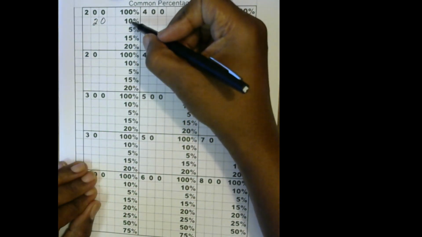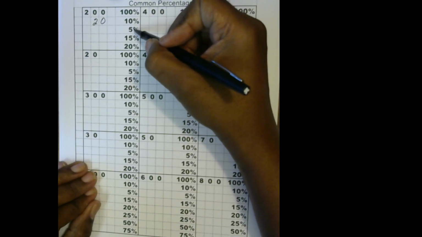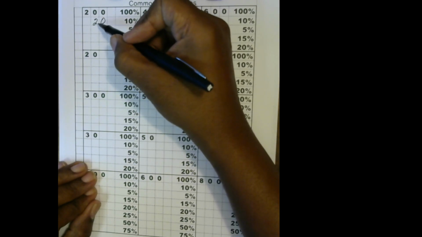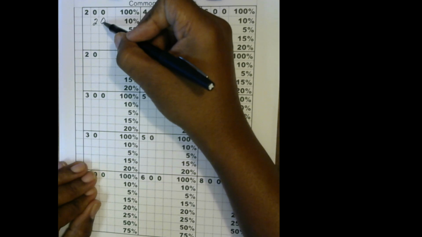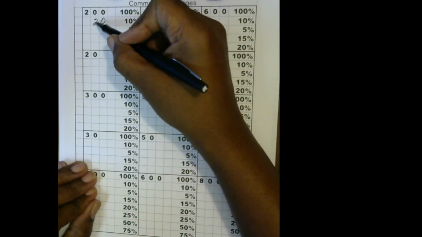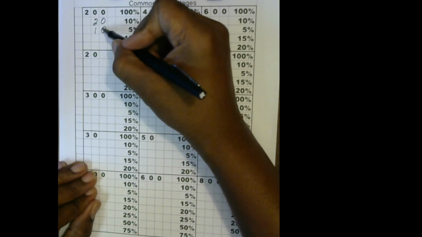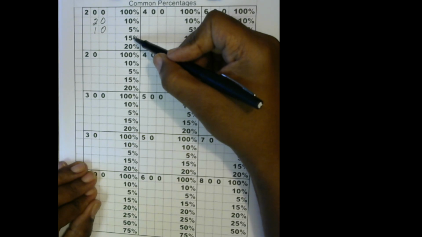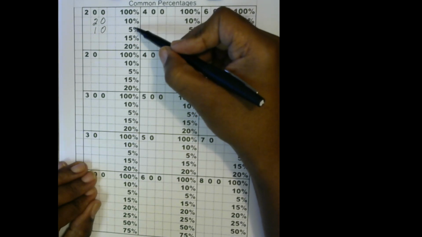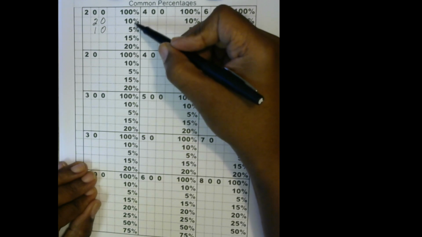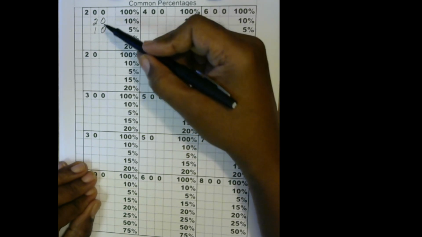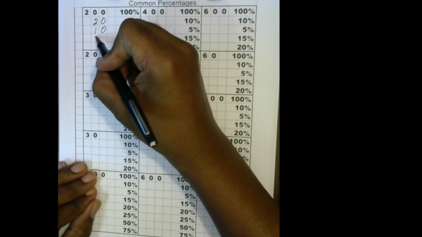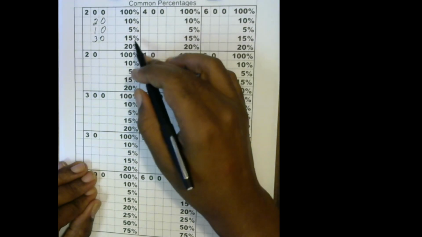Furthermore, to get 5%, you take half of your 10% answer. So half of our 20 will be 10, or should I say 20 divided by 2 will be 10. Now, to get 15%, we take our 10% answer and our 5% answer and add them together. So if I take my 20 and my 10 here, add them together, I'll get 30. And 30 will represent 15%.